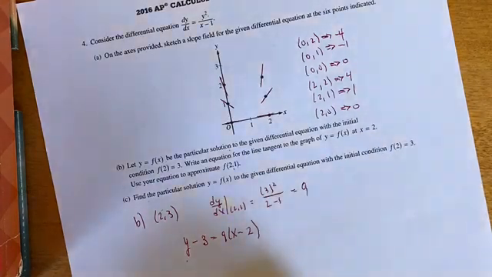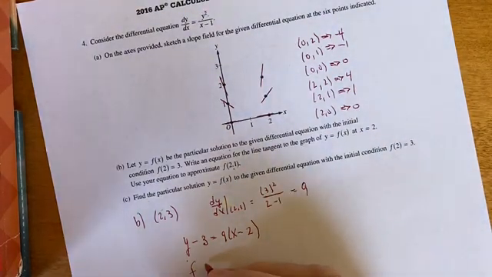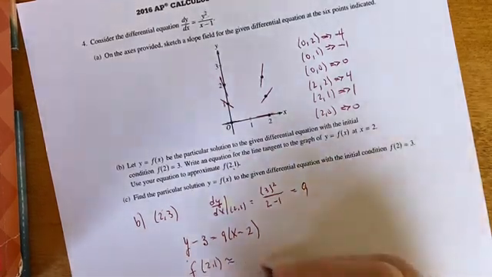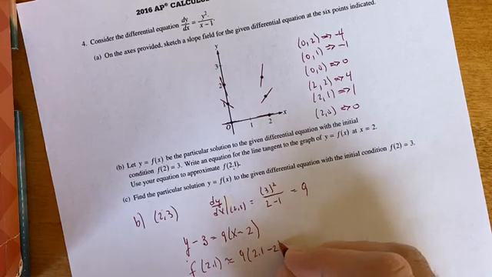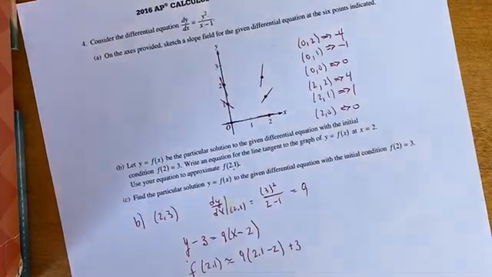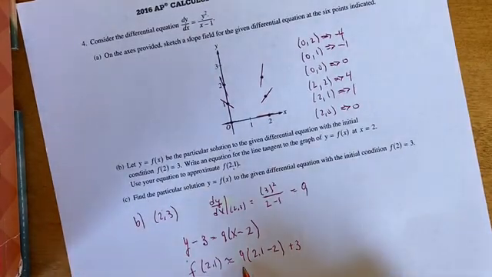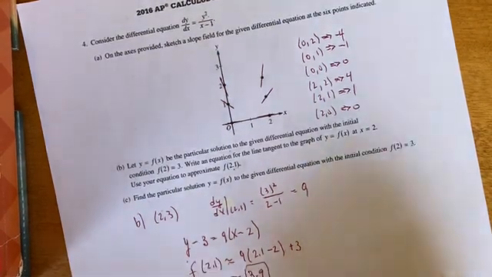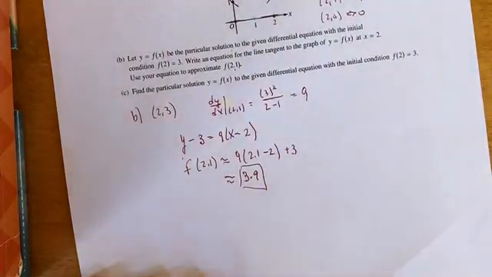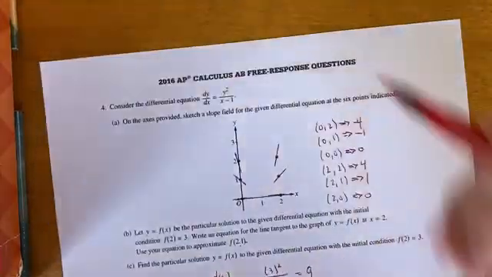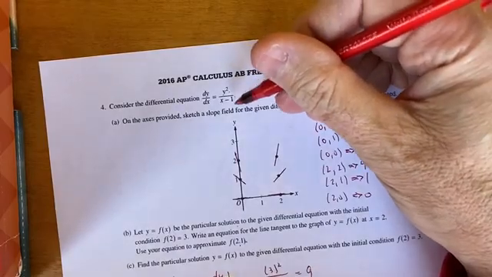So f of 2.1 is approximately that. So it looks like it's 3.9.